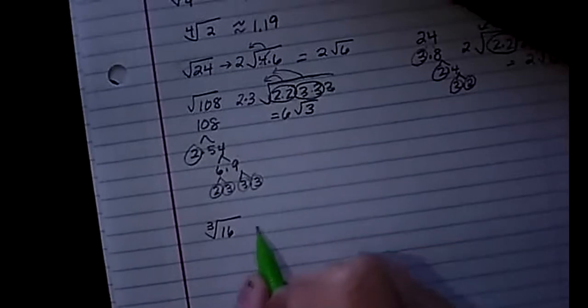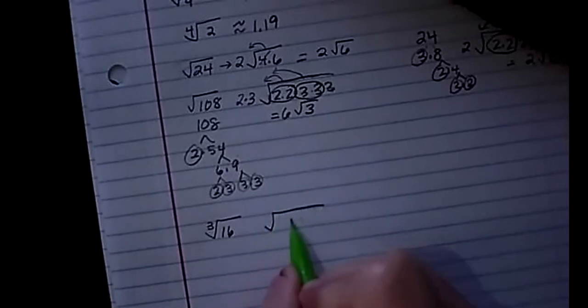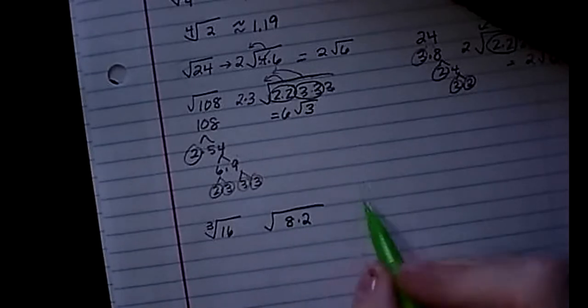Okay. All right, let's just do some more here. How about a cube root? Let's do the cube root of 16. So we want to find a number times itself 3 times that goes into 16. So let's break it down. I'm just going to break it down this way. So 8 times 2, right? Okay, so let's continue breaking that down.